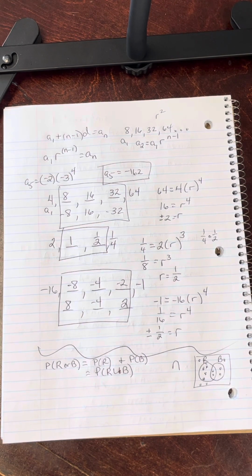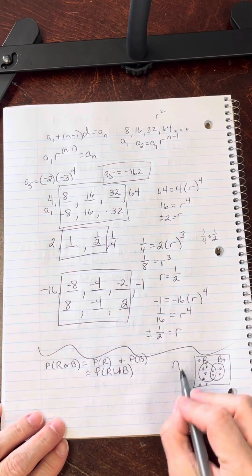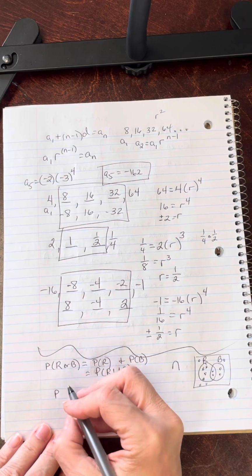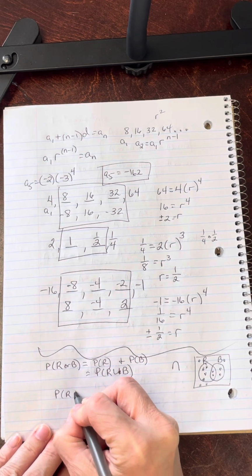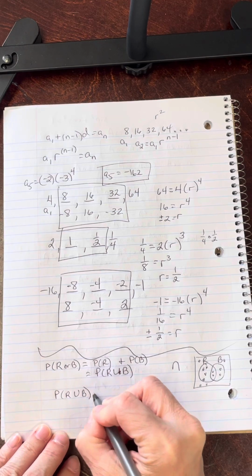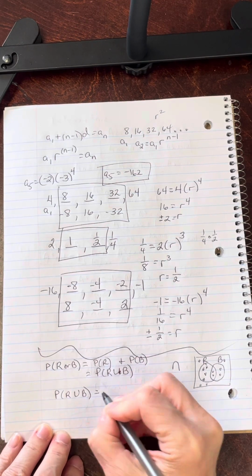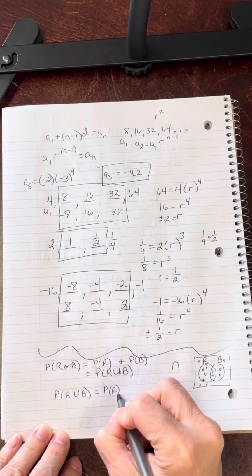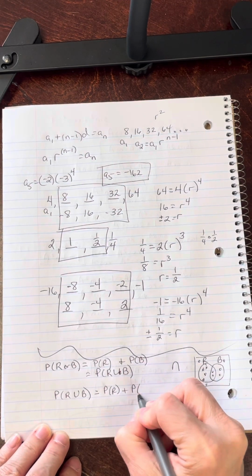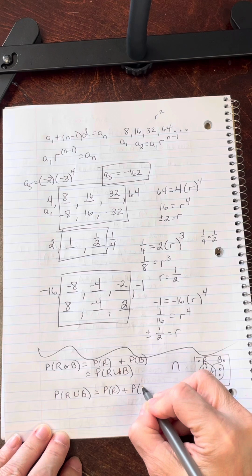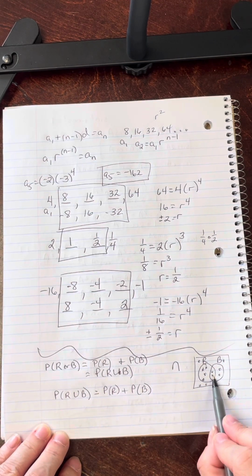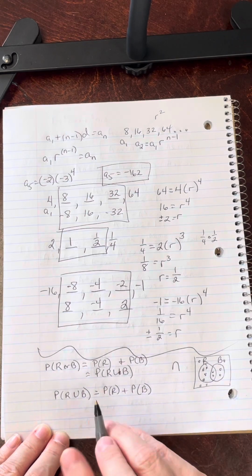Oh, wait a minute. No, before I do that. Okay. If this is what you're dealing with, you are going to have a probability of redheads unioned with boys, which meant you had the probability of redheads plus the probability of boys, but you had a shared overlap. With reds and blues, I don't have any shared overlaps.